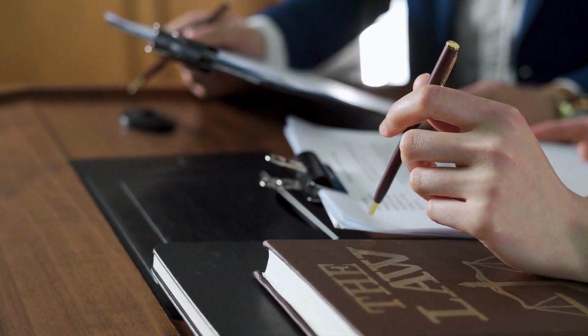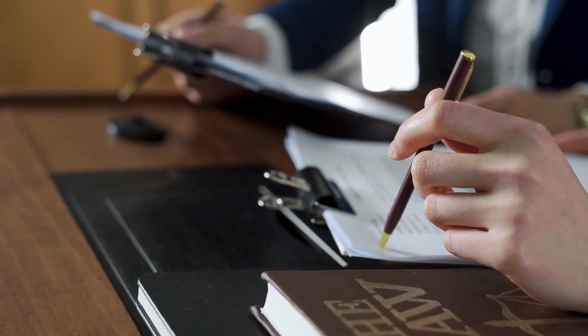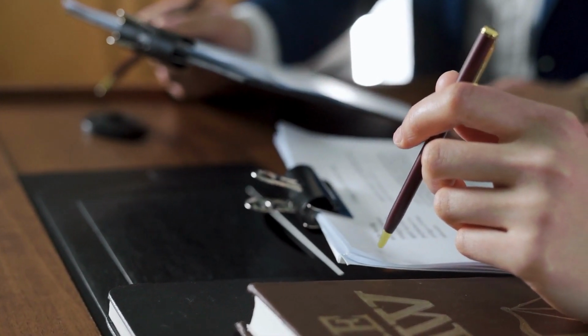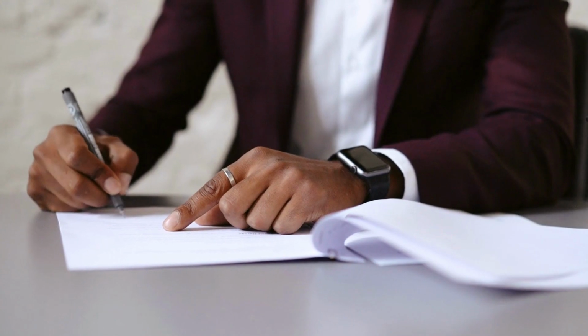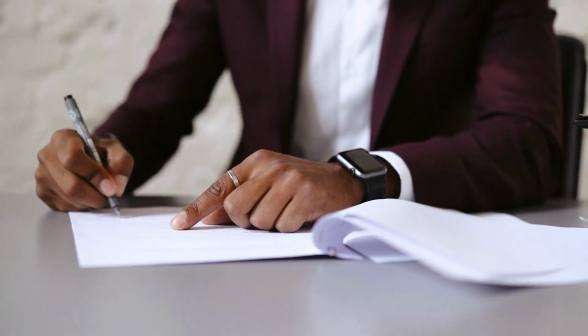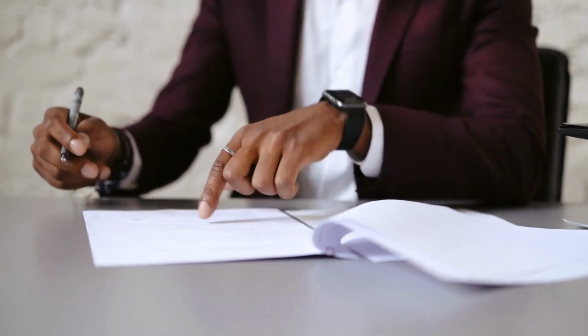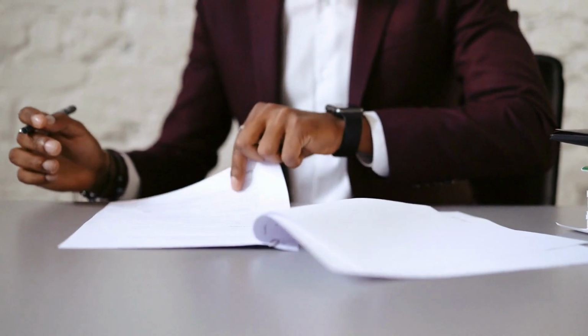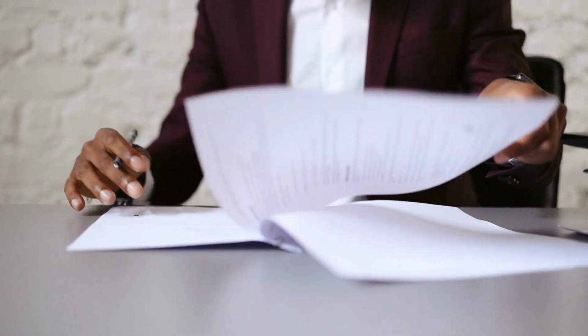As you progress through the course, you will be presented with a variety of learning activities such as video lectures, readings, quizzes, and practice exercises. These will be designed to help you develop your legal English skills and prepare you for the final exam.